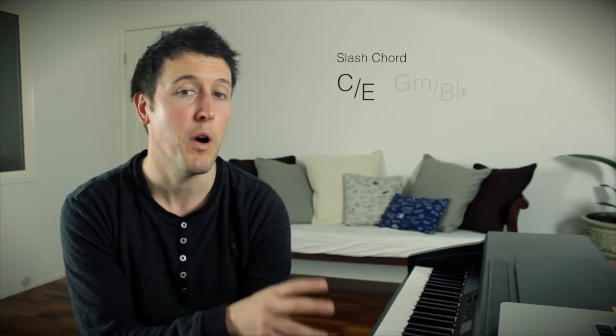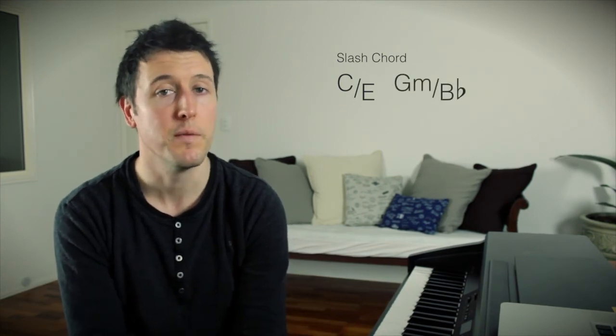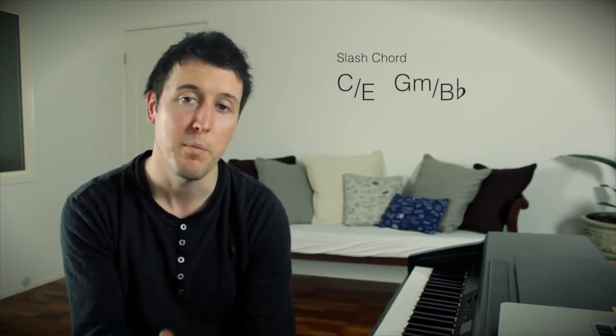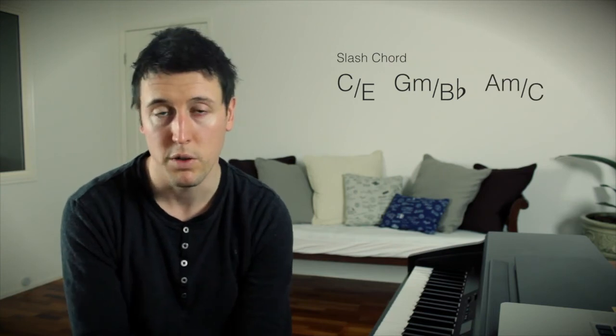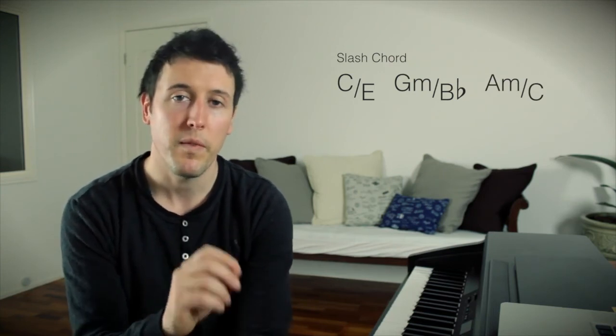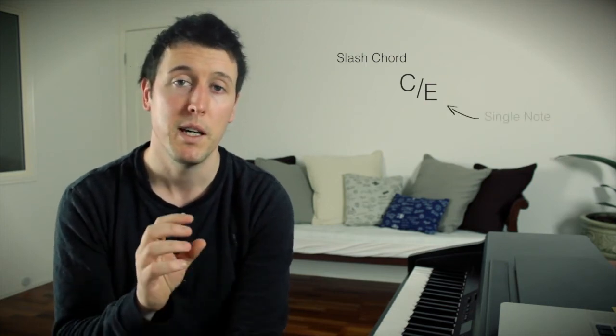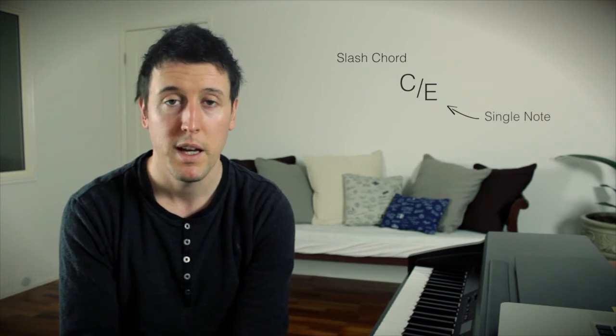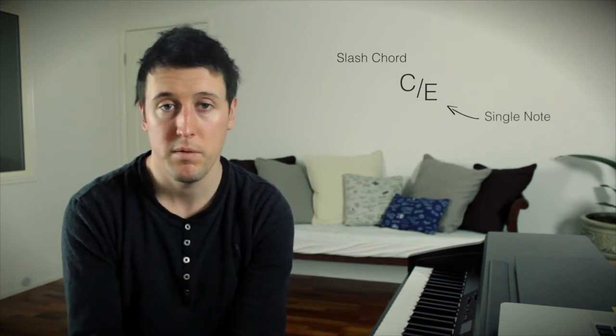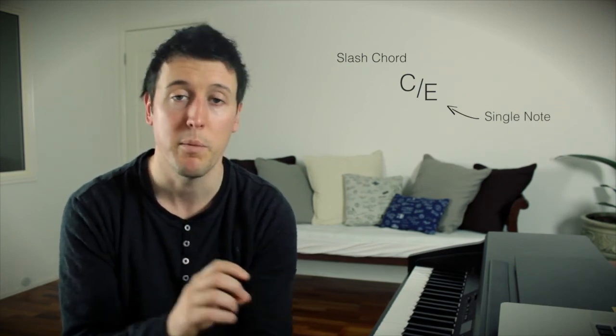And this is a G minor on B flat chord. And this is an A minor on C chord. So with these slash chords, you're always going to notice that the bottom part is never going to be a chord. It's going to be a single note, and the top chord can be anything.